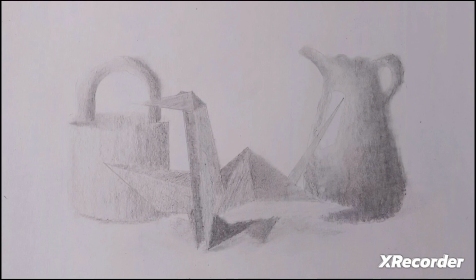But anyway, in this video, I'll show you how to sketch in any object you can think of, including the ones that you can see on the screen right now. Without further ado, let's start the tutorial.